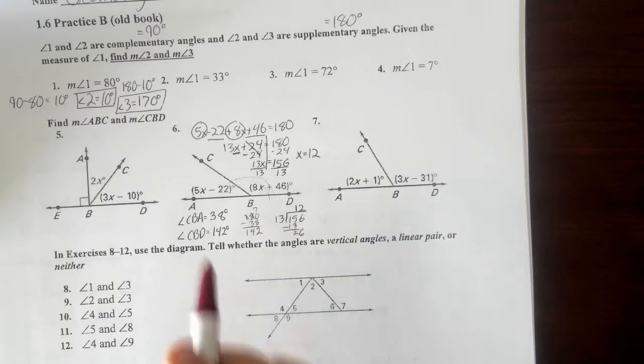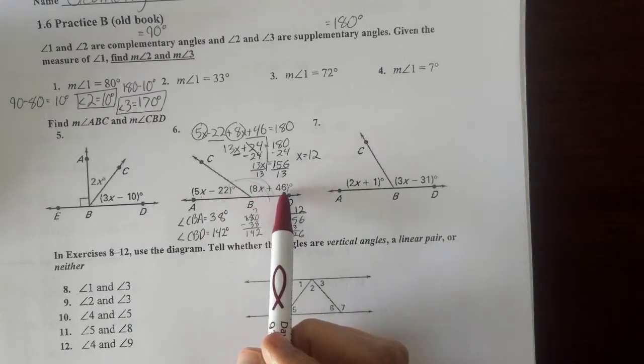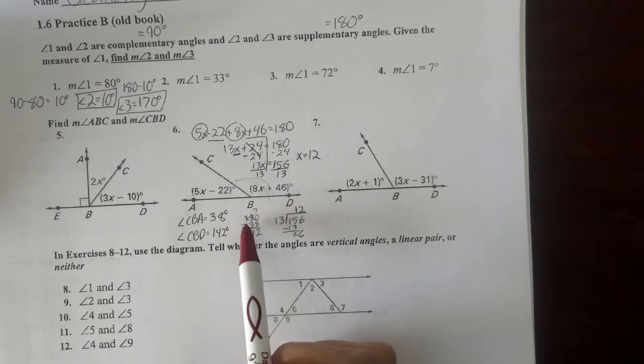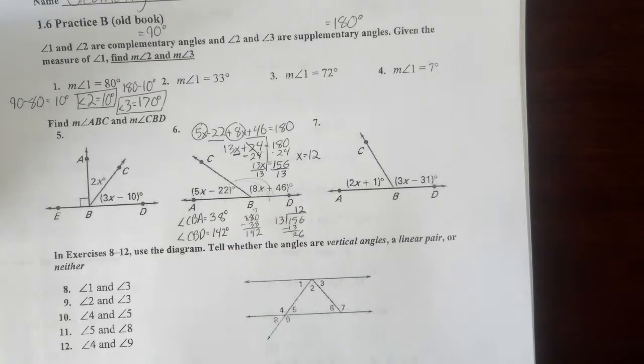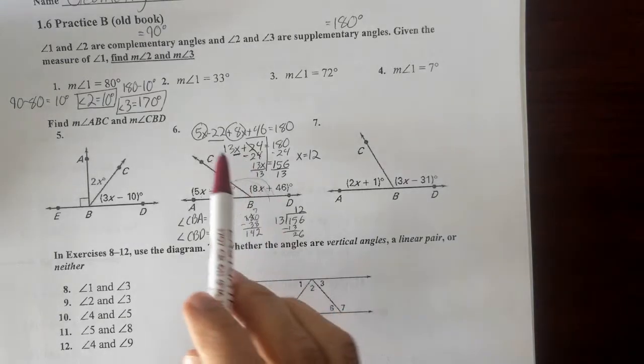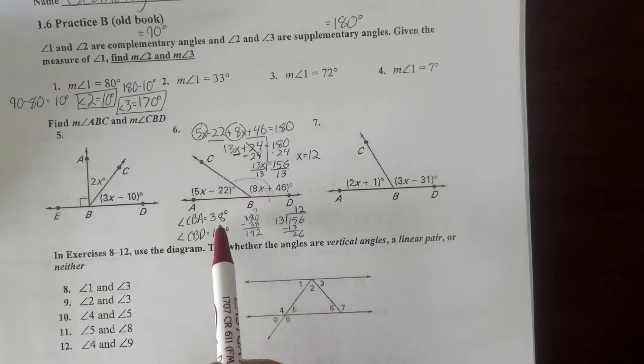You could also have just plugged it in. Could have done 8 times 12 plus 46, but it just seemed easier to just take 180 and subtract the one that I found. So that seemed to be easier, so I did that. Okay, so that's how you do that. Add them together, equal to 180, solve for x, then plug in to actually find the measures of the angles.